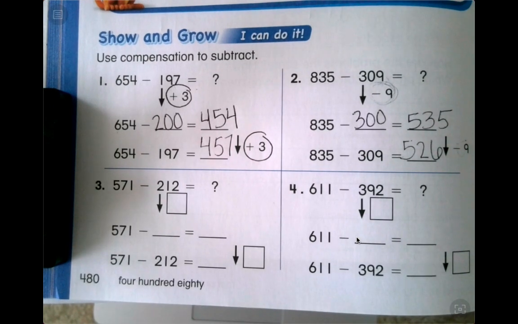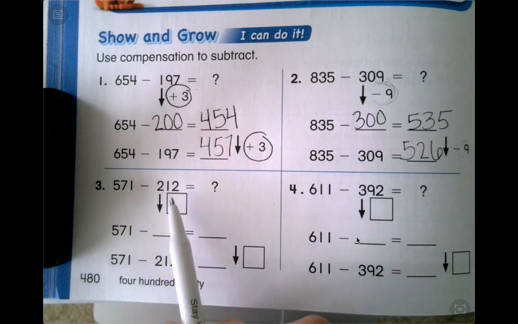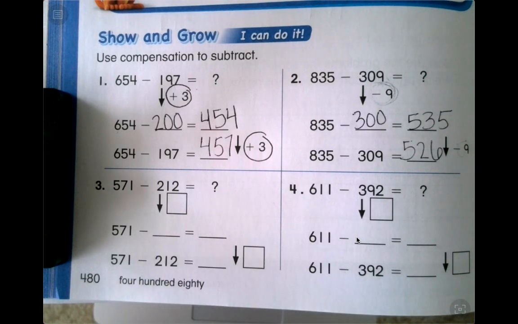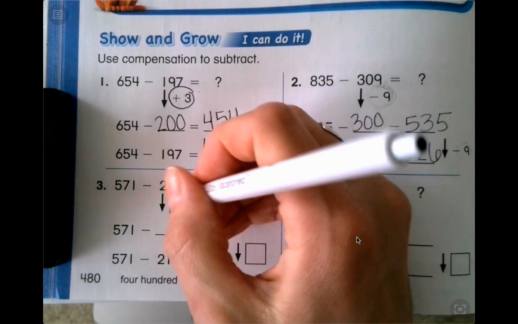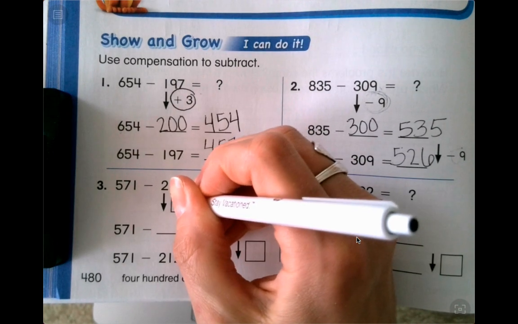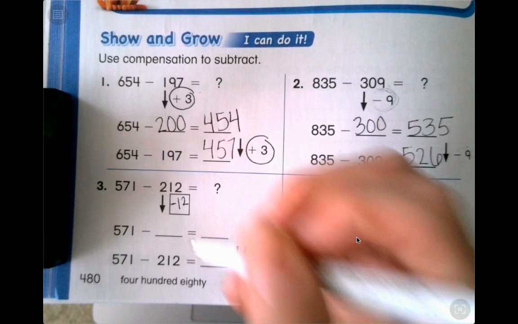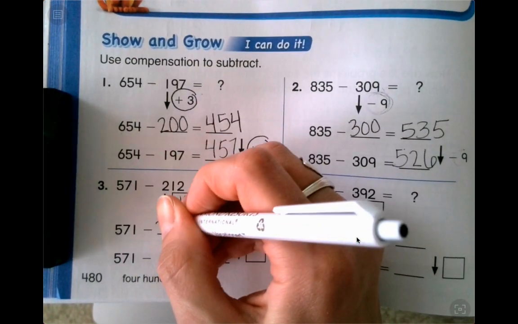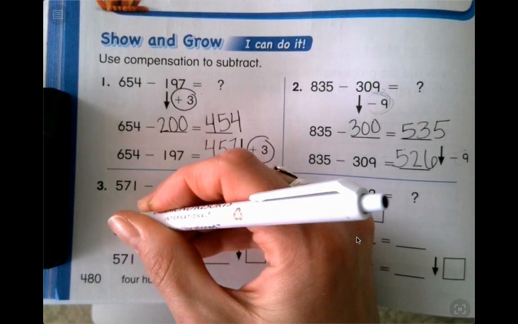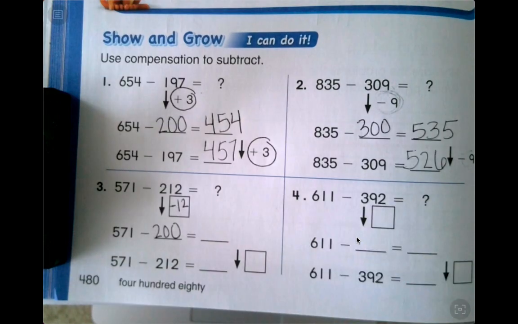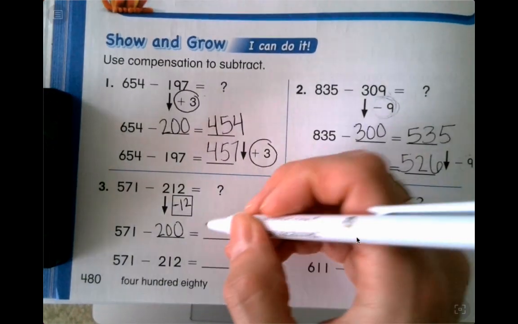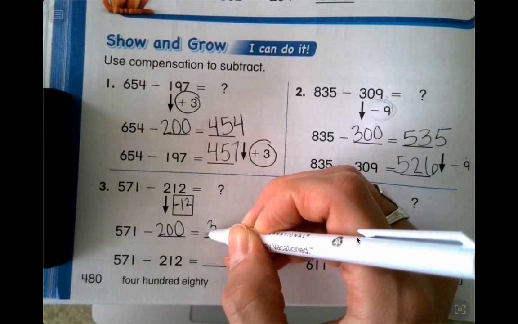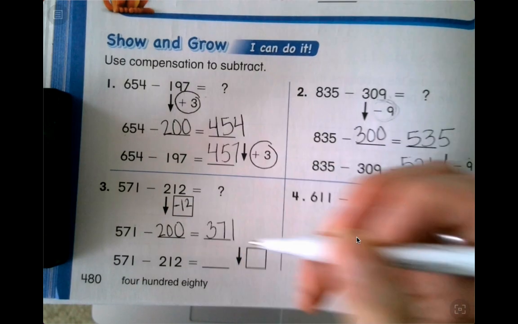571 subtract 212. I want to get to the easiest number I can. I want to make it 200. So let's subtract 12. Okay. And let's see what that one's going to be. 200. So 571 subtract 200. It's like 5 minus 2 is 3. So 300 and then 71.